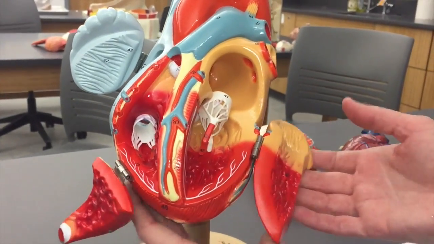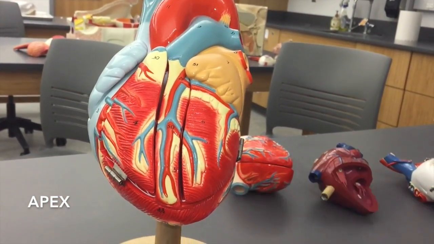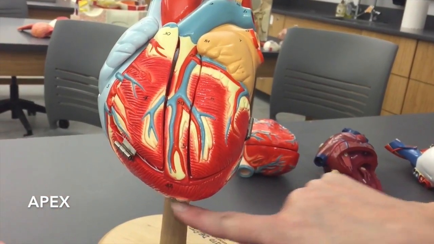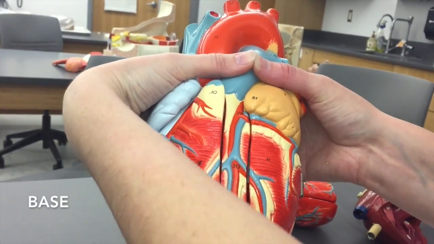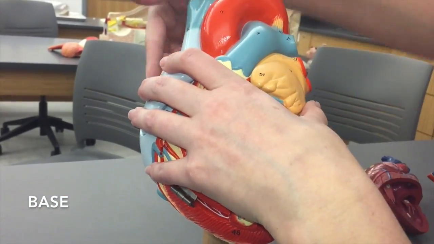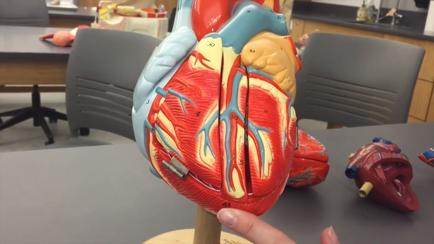Okay. In general, on a heart as well as other organs, you have a pointy side, which is called the apex. So this pointier side of the heart down here is going to be the apex of the heart, and where all the blood vessels come in and out, up here is going to be the base. So if you took a piece of tape and wrapped it around here, that would be the base of your heart up here. At the pointy little tip, going to be the apex.